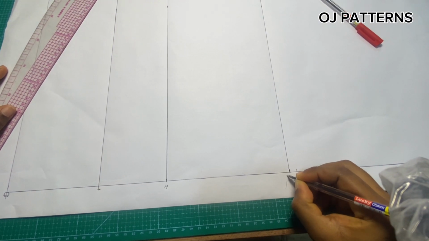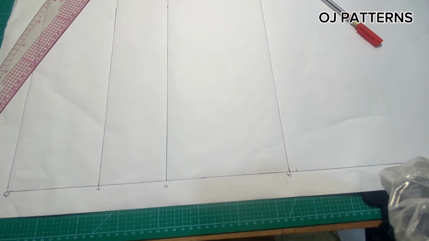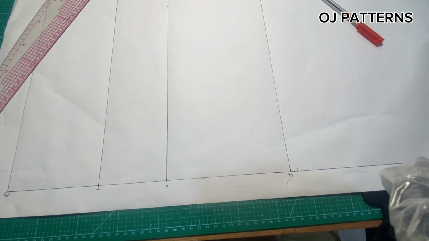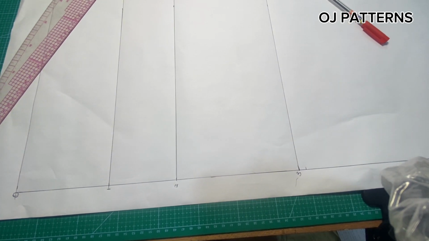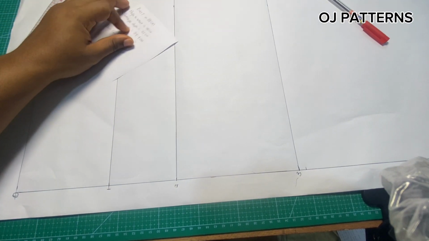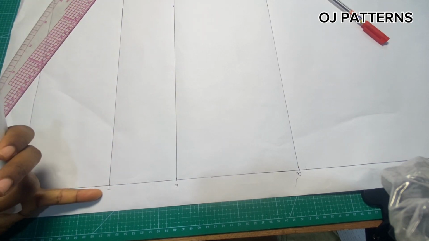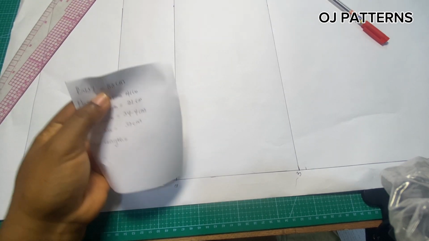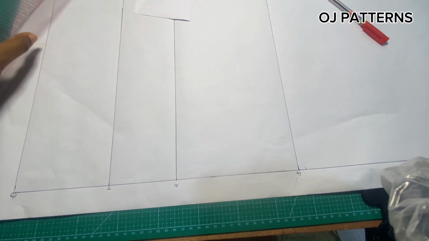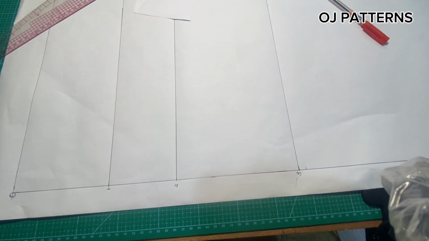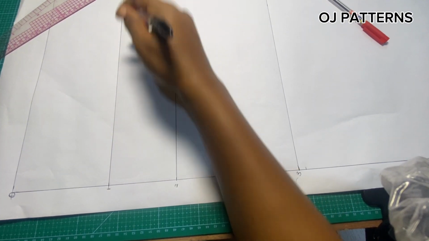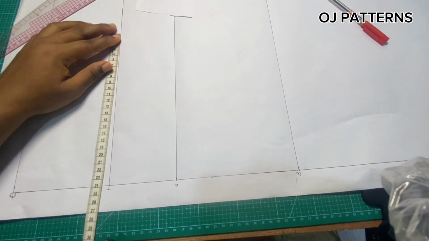So point 3 is shirt length. Okay, moving on. 1 to 4 is half bust plus 9.5. Next, we're trying to get point 4. 1 to 4 is going towards the right. So from point 1, half bust. The bust is 88, half of 88 is 44. So it says half bust plus 9.5, so we have 44 plus 9.5. That will give us 53.5. So from point 1, measure 53.5 and mark.